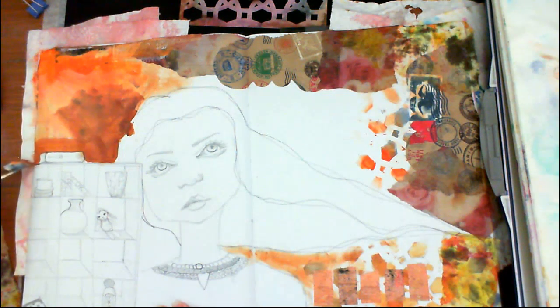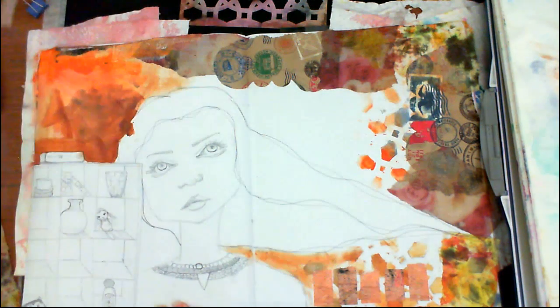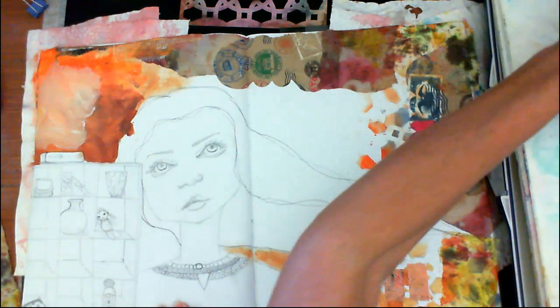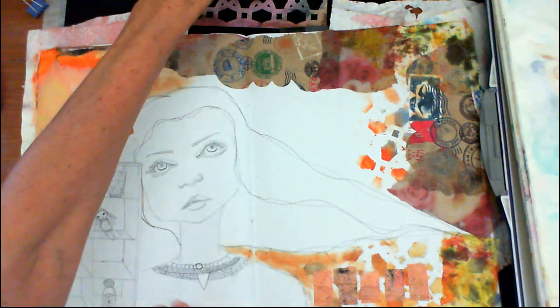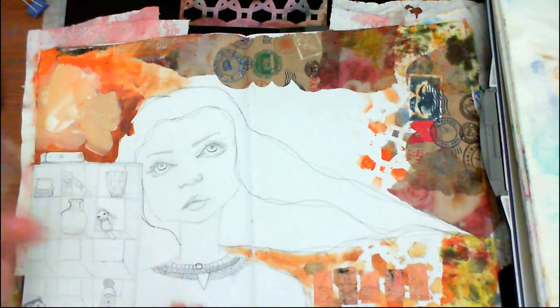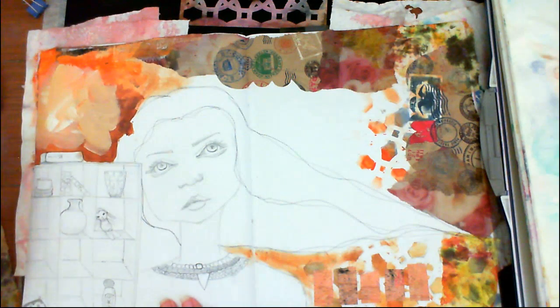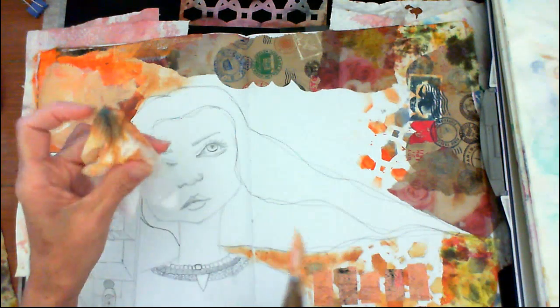As best I can with this big old brush. That's something to point out too, is I'm using a really large brush, and a lot of people might think, oh, it's such a big brush for such a small area. It is very important that you use as large of a brush as you can, especially when you're being a little bit abstract with what you're doing, because it helps you not over control.